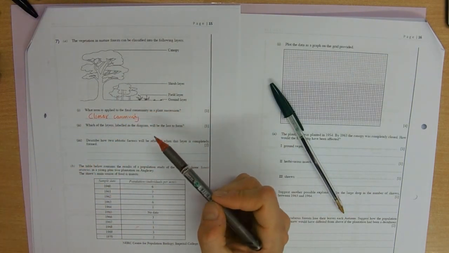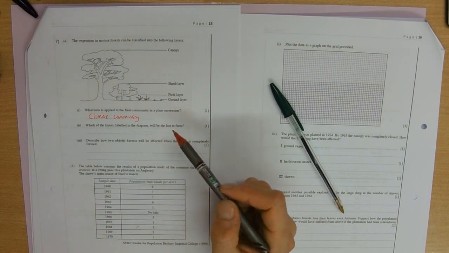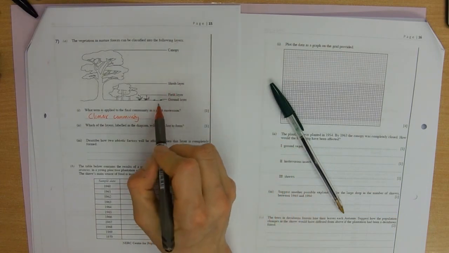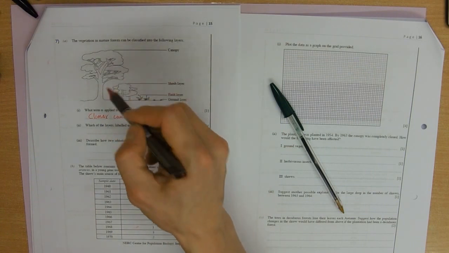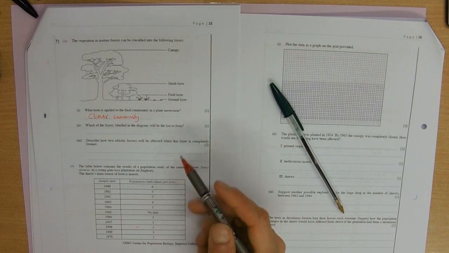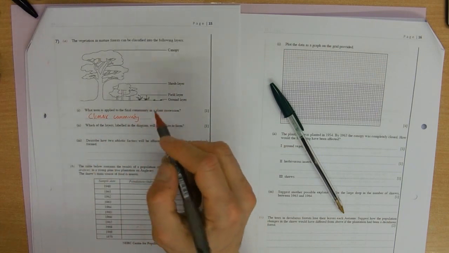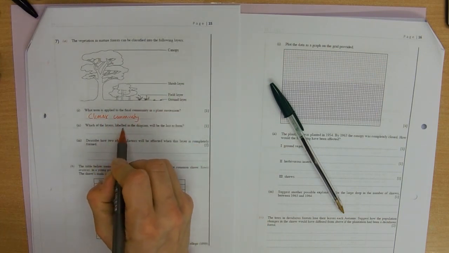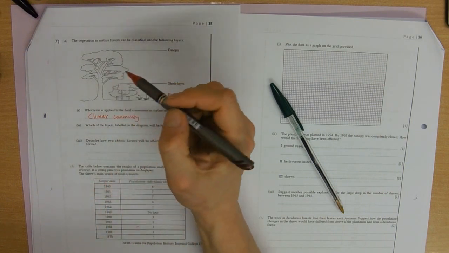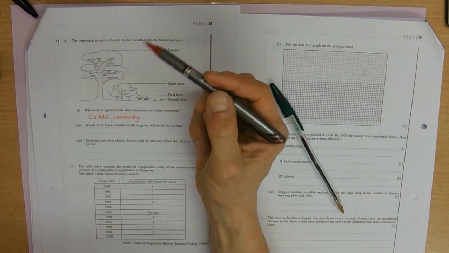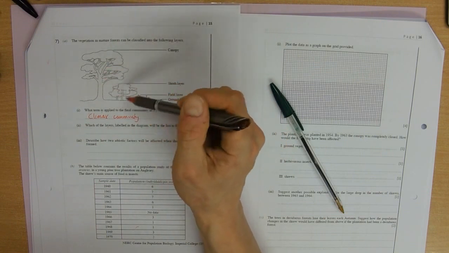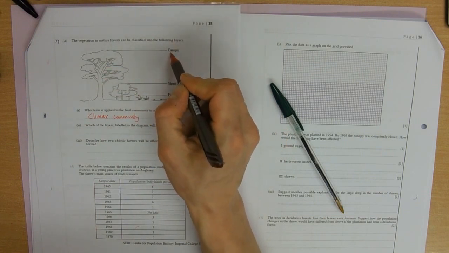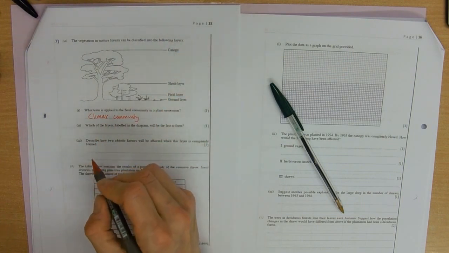Which of the layers labelled in the diagram will be the last to form? Well, you've done succession and you know that the small stuff is there first and the big stuff is only there later. And it says layers labelled in the diagram. So if I said tree here, that might not be very helpful because these are kind of both tree-like. Labelled as canopy, well, let's say canopy.